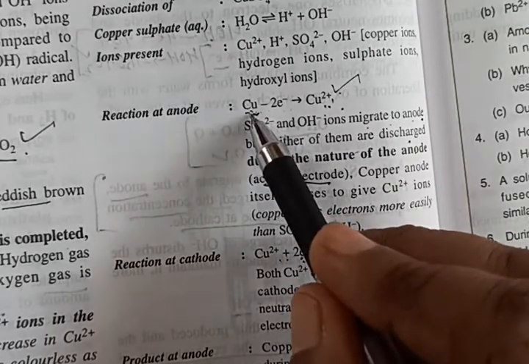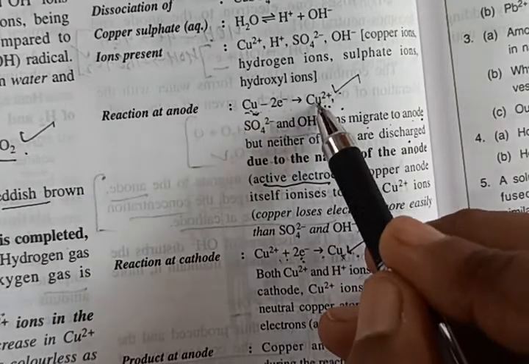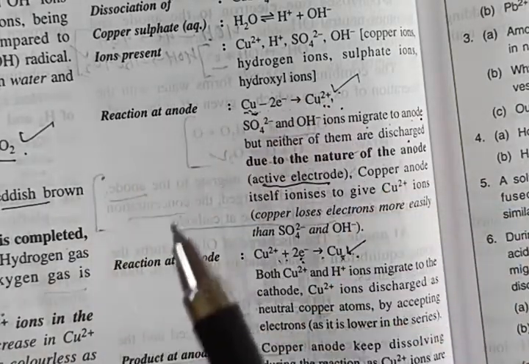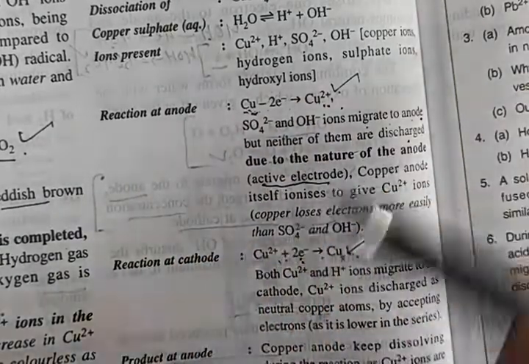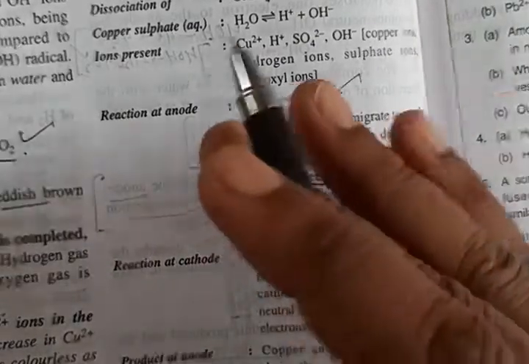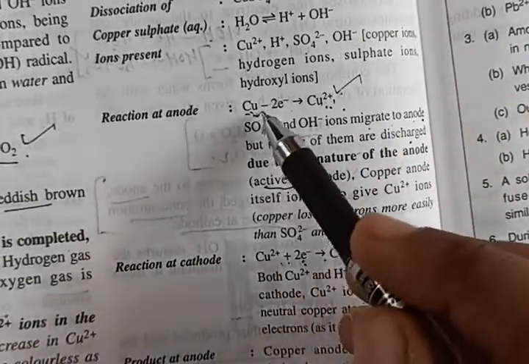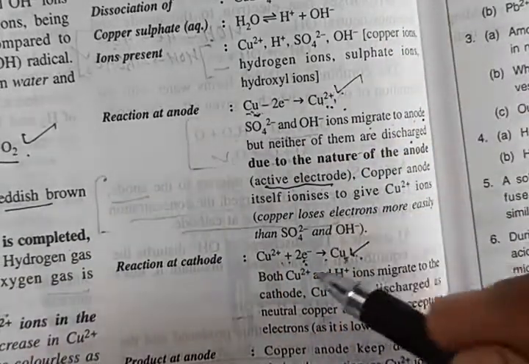If one atom of the copper anode loses 2 electrons to form a copper ion, and this copper ion then enters the electrolyte from the rod, that means some material dissociates and separates from the anode. So the weight of the anode will decrease. Weight of cathode increases, weight of anode decreases.